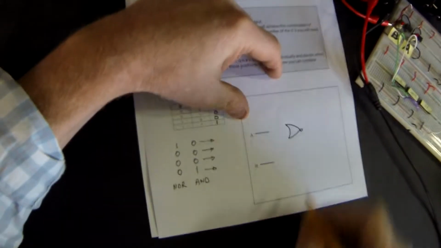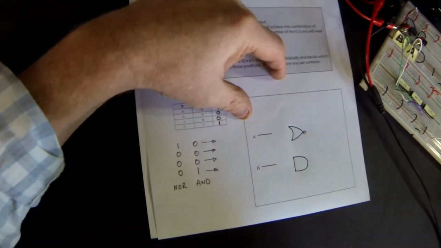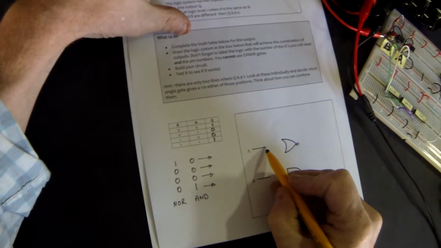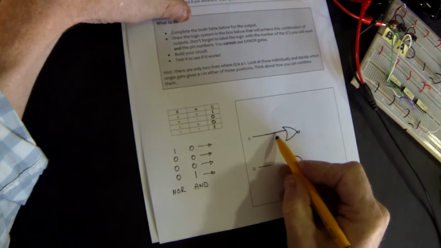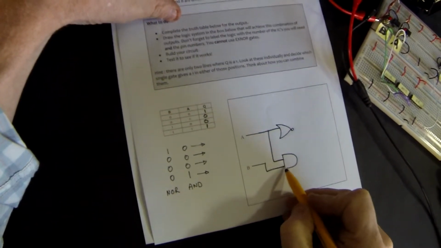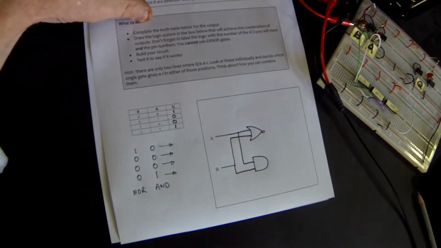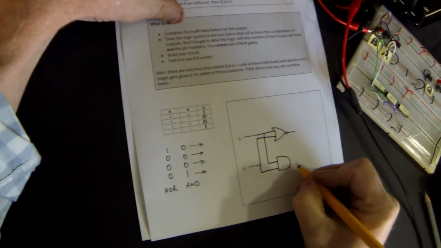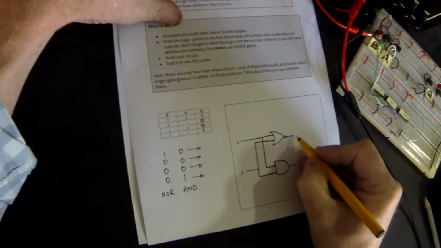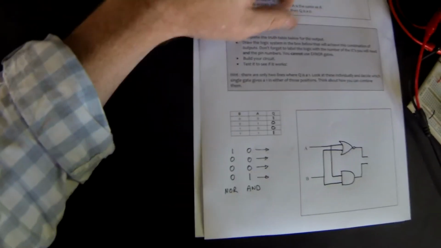So there is our NOR gate, and we know that we are going to have an AND gate in our circuit, and we know that A goes to both of our logic gates, and we know that B goes to both of our logic gates. And we have two outputs currently, and we want to feed them into one single logic gate. Now, what one would do that to give us a single output Q?